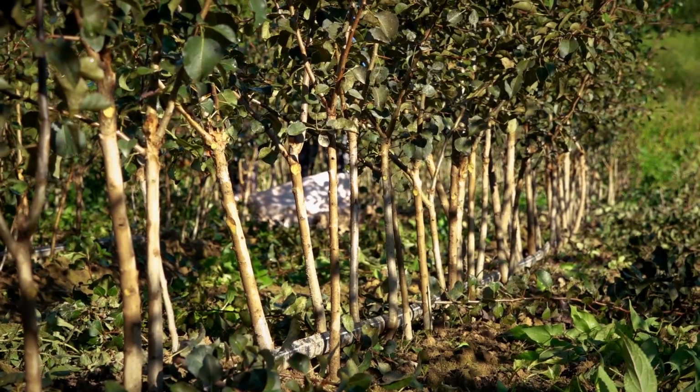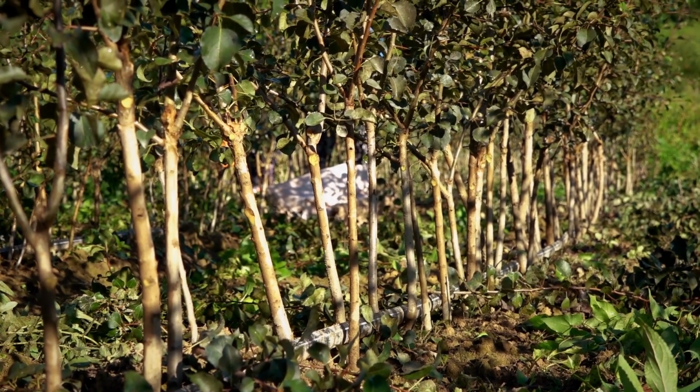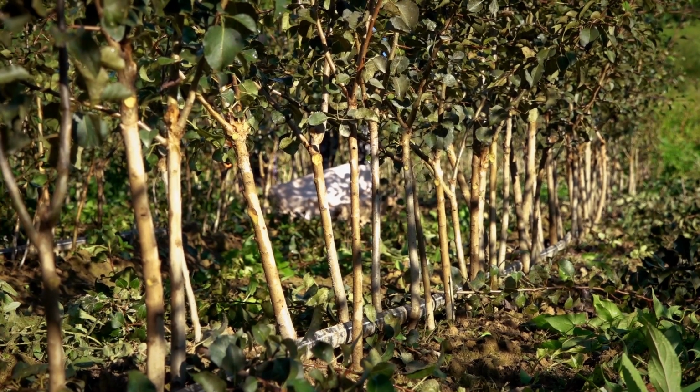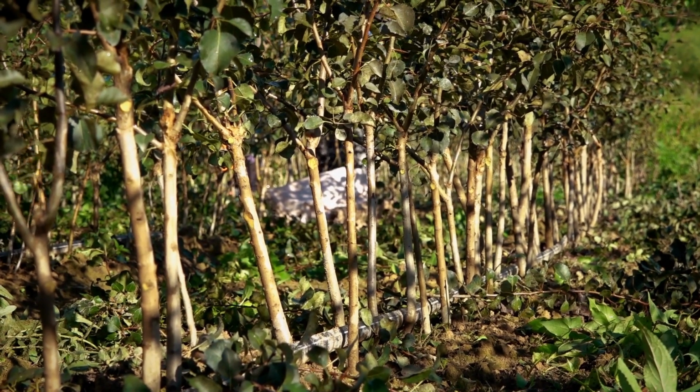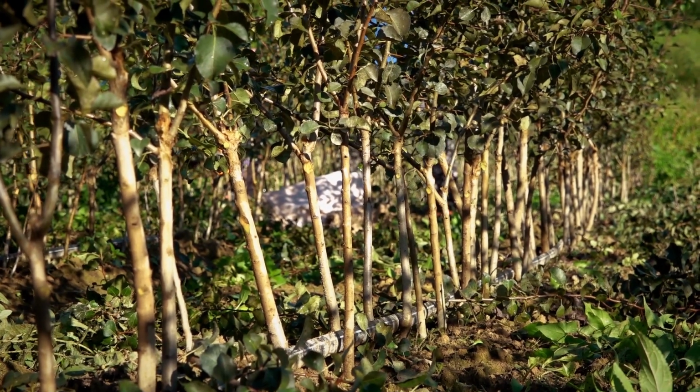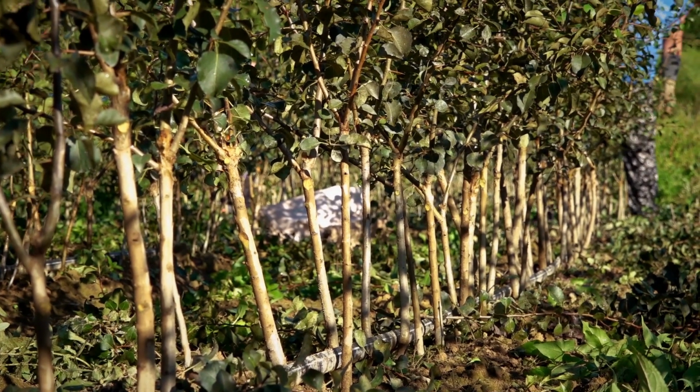The production of generative rootstock seedlings takes place through several stages: seed collection, stratification, storage of seeds until sowing in a suitable substrate in order to preserve germination, sowing and management in the nursery.